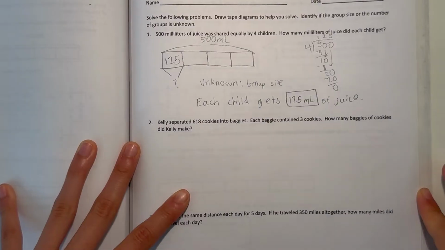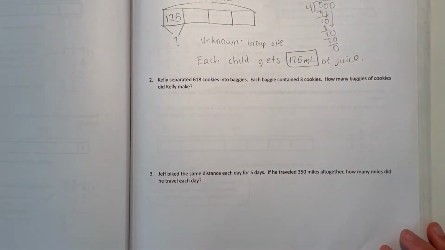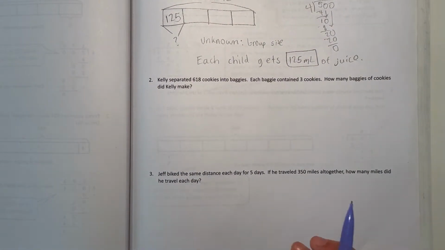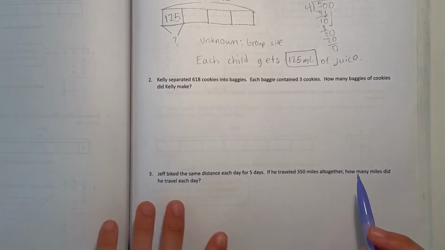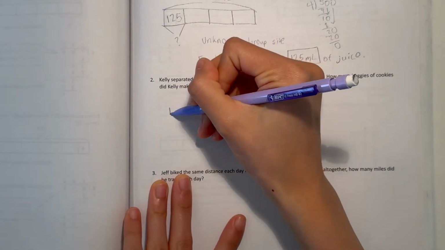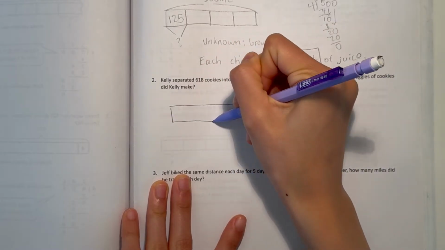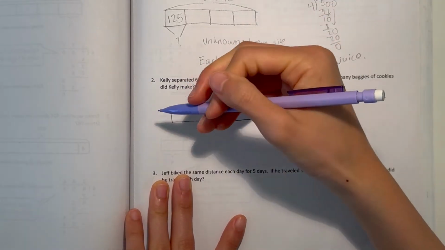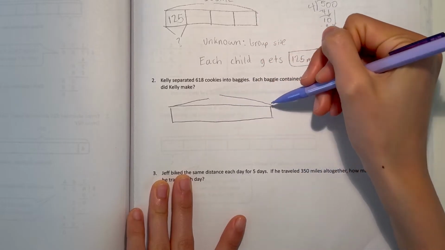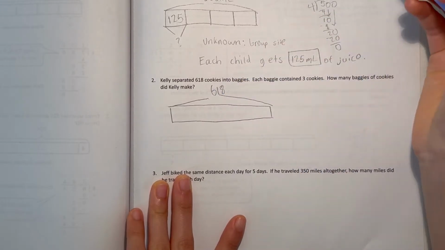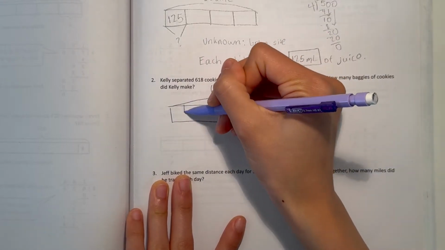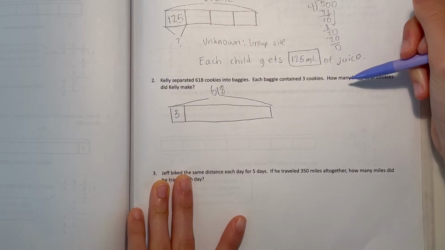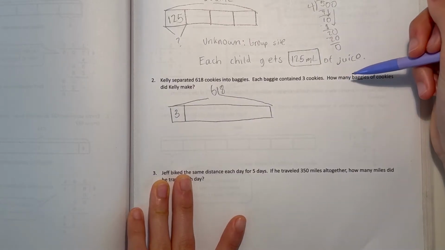Alright, number 2. Kelly separated 618 cookies into baggies. Each baggie contained 3 cookies. How many baggies of cookies did Kelly make? Alright, let's do our tape diagram. So the total is 618 cookies. Now we know each baggie contains 3 cookies, but we don't know how many baggies of cookies she made.